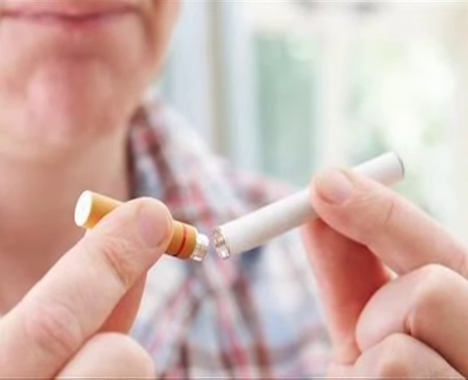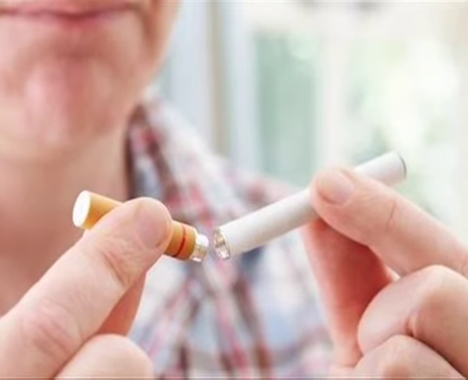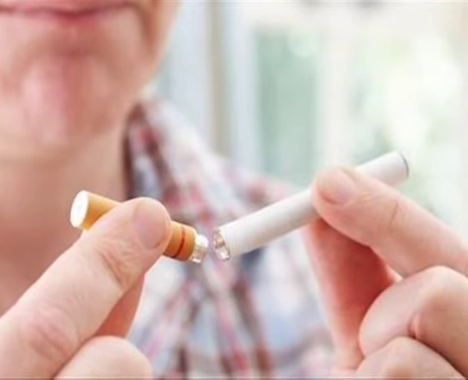Menthol also increases nicotine receptor density, increasing the addictive potential of tobacco products.